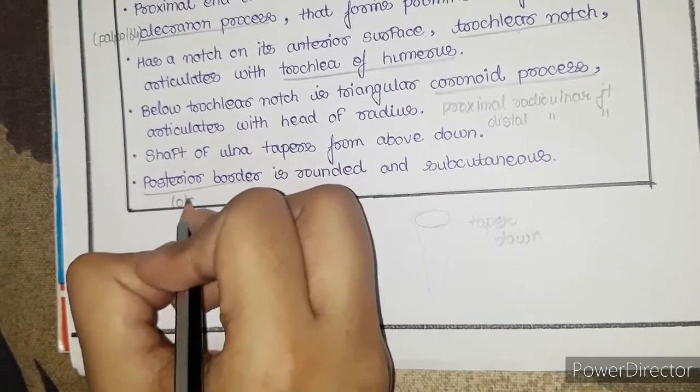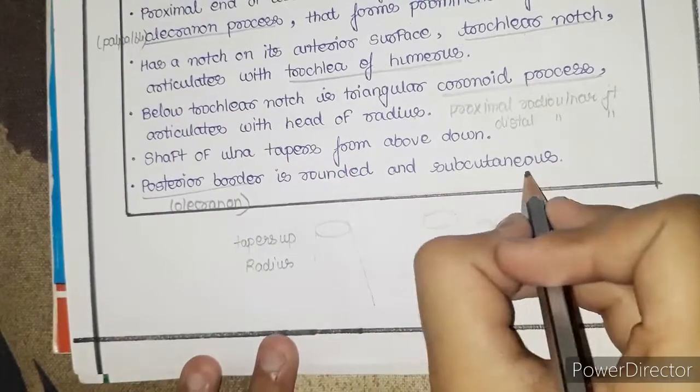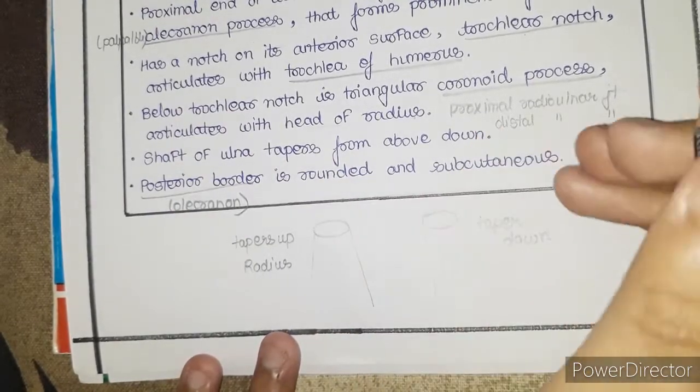And the posterior border of ulna is rounded and subcutaneous, which is all posterior border here means olecranon. Okay, it is rounded and subcutaneous. It is subcutaneous, that's why it is palpable. We can easily touch it and feel it.